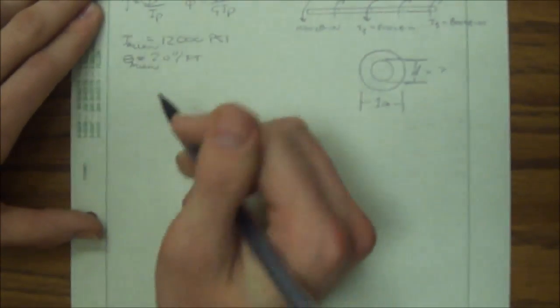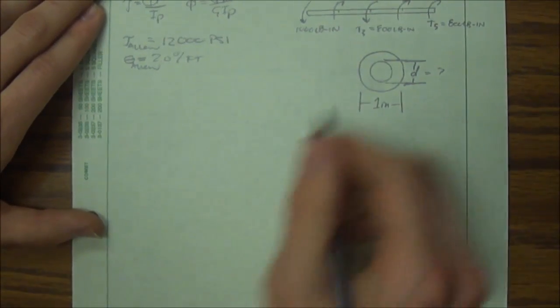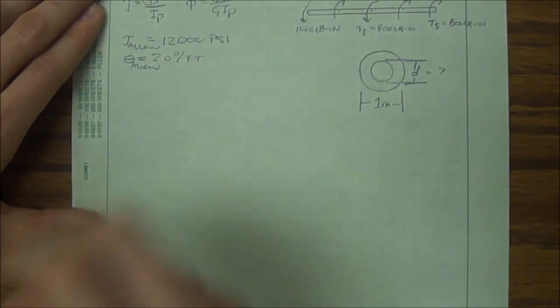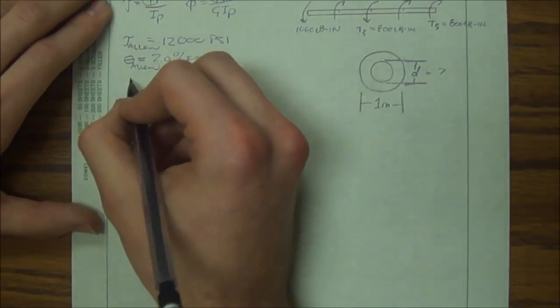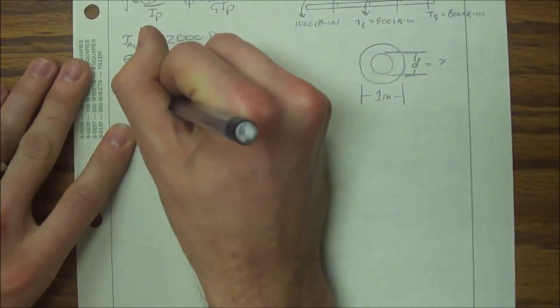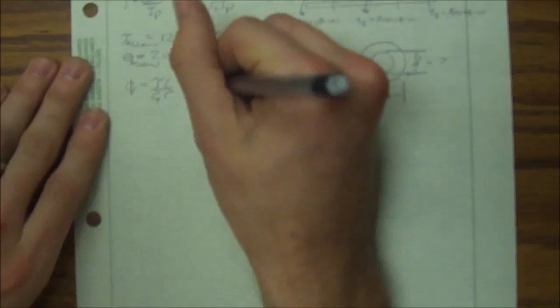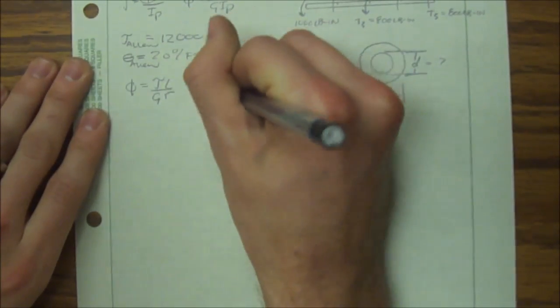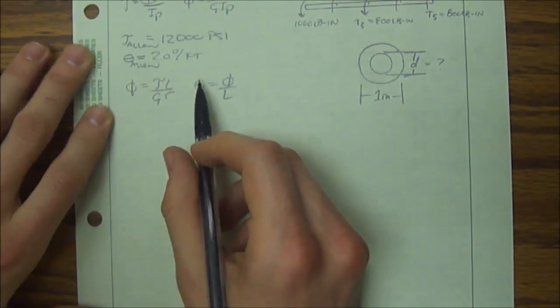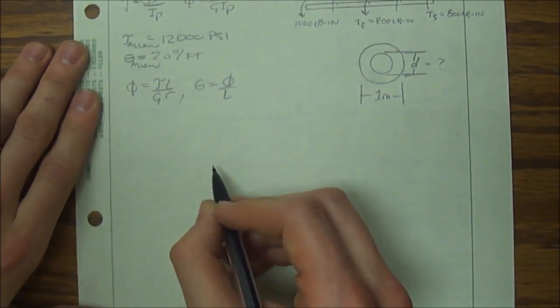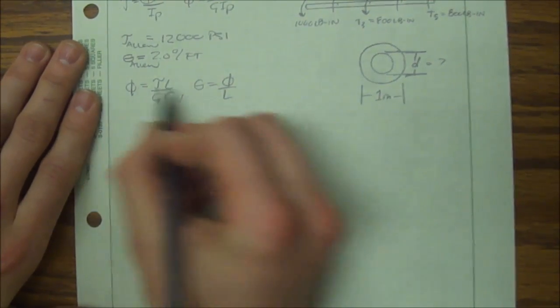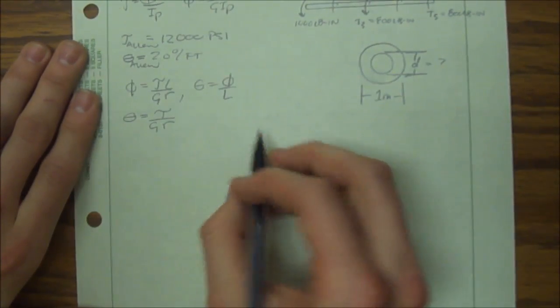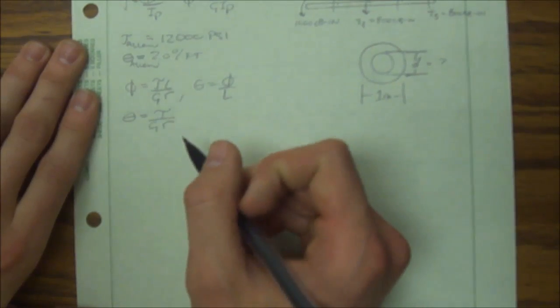So, since both of these have the allow tag on it, these are both my constraints, I need to compare them before I even start the problem. Before I even start looking for D, I want to know what's going to be governing. Let me put rate of twist in terms of shear stress again. Now I can look back at this formula, and we already knew that phi over L equals theta, our rate of twist. So I'm going to just use that fact. I'm going to divide this L over and substitute for the rate of twist.